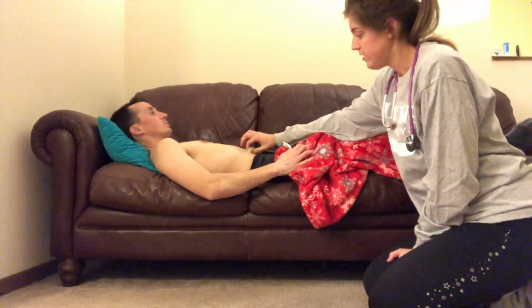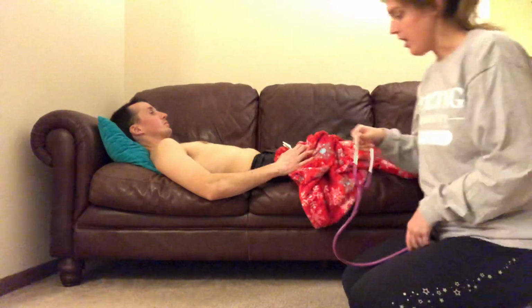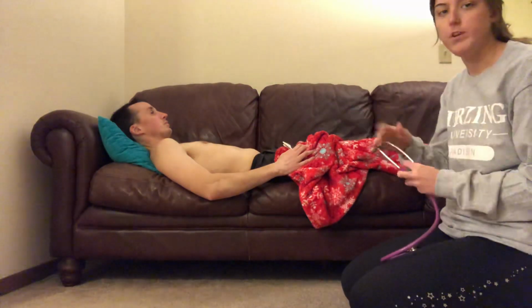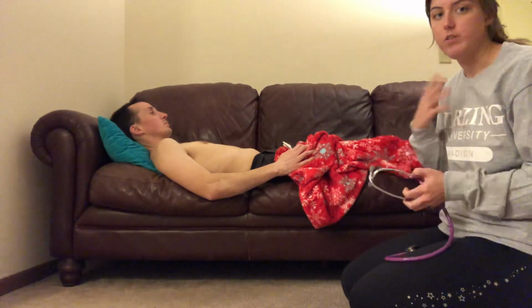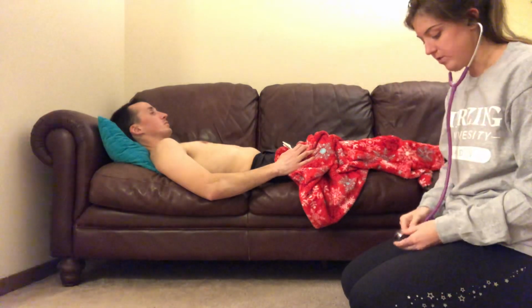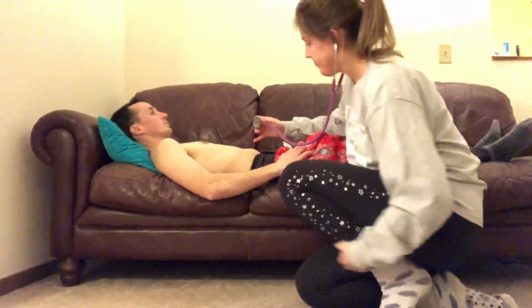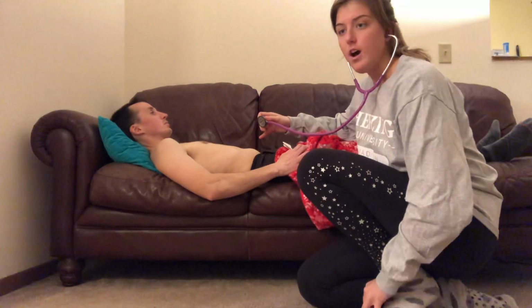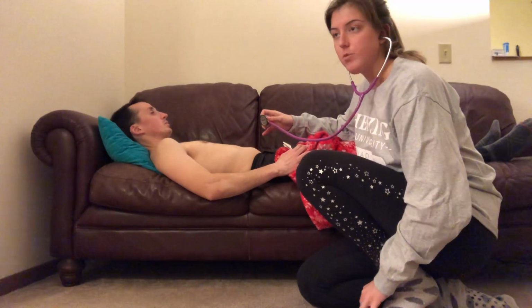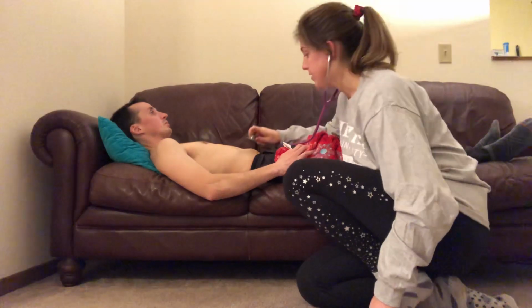I'm going to do skin turgor. And I'm also noting during this his generalized affect. Start auscultation with the diaphragm. I'm going to start in the right lower quadrant, and I would listen for 1 minute each quadrant, and 5 minutes if there's absent bowel sounds.